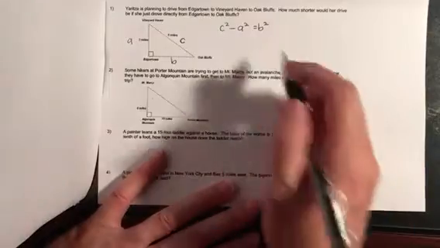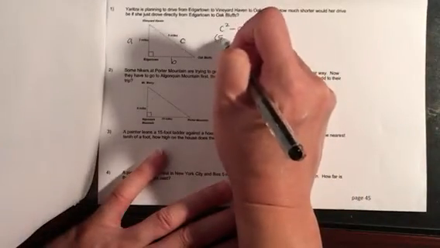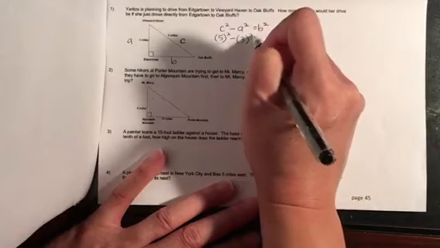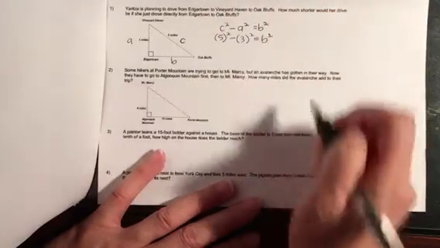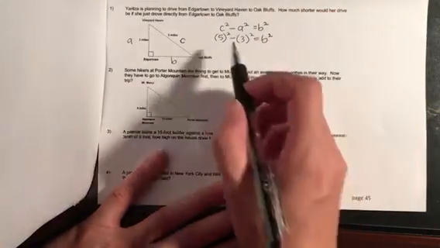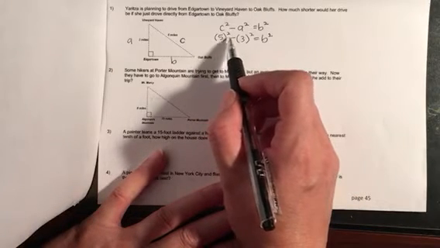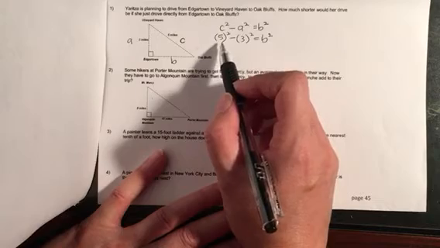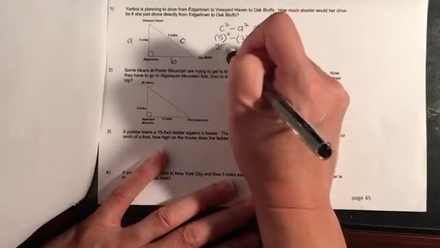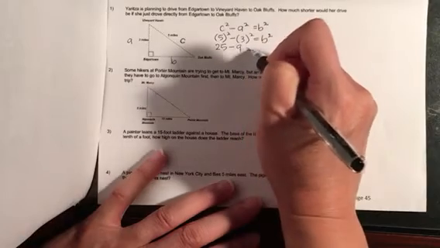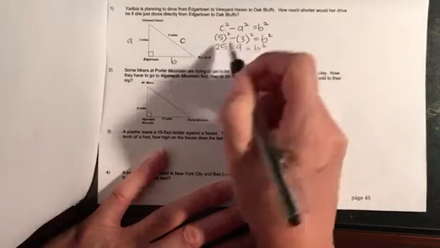So C squared in this case is 5 squared, minus the 3 squared, and then I have B squared left. So remember, 5 squared does not mean 5 times 2, it means 5 times 5. So that's 25 minus 3 times 3, which is 9, which equals B squared.